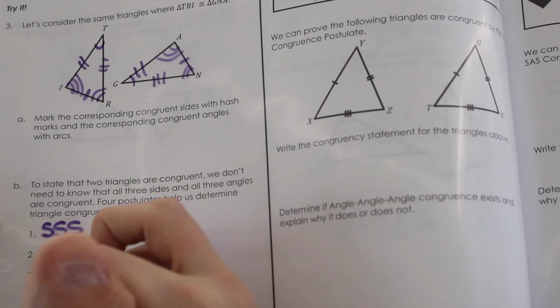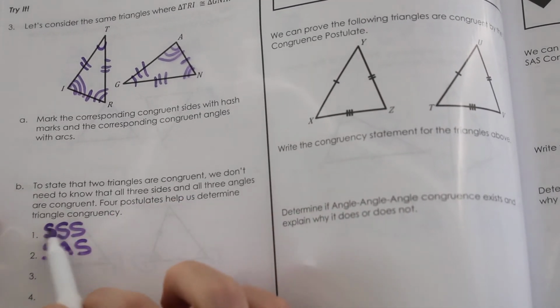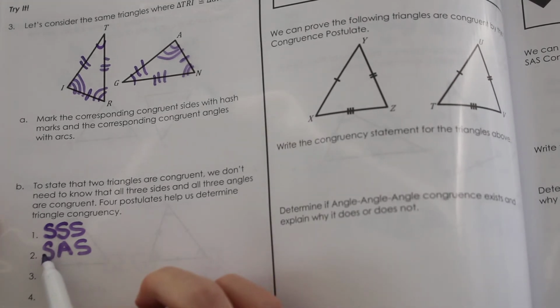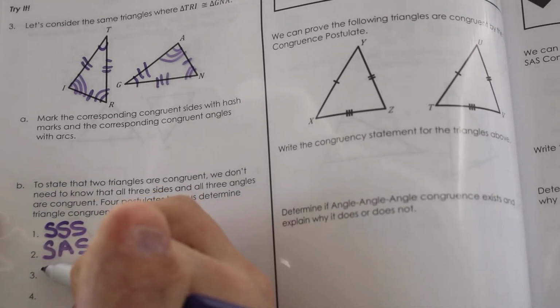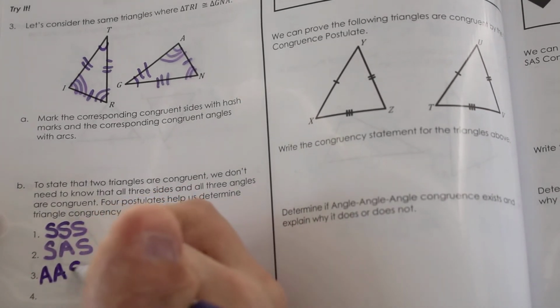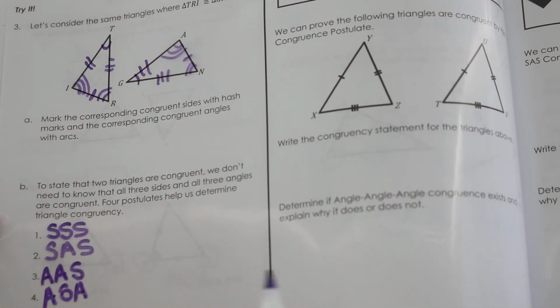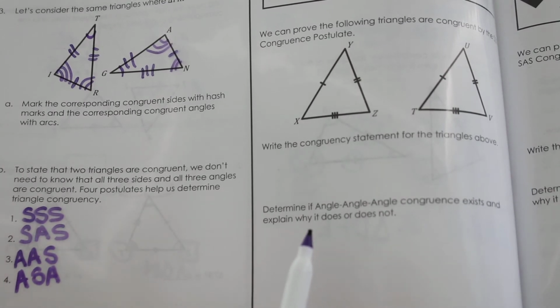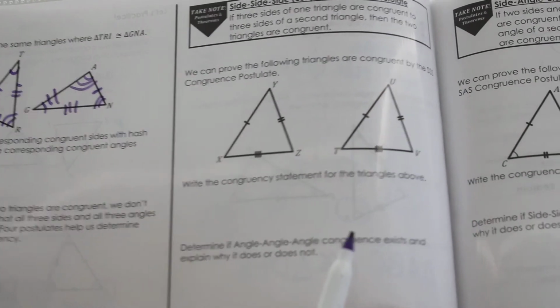And then there's side, angle, side. So if all 3 sides are congruent, the triangles are congruent. If a side, an angle, and then another side are congruent, well then the triangles are congruent. And then the last ones are angle, angle, side, and angle, side, angle. So we're going to focus on 1 and 2 first, and then we'll get to 3 and 4 a little bit later today in class. Okay, so keep moving over.